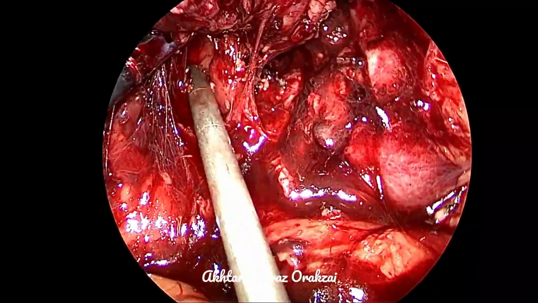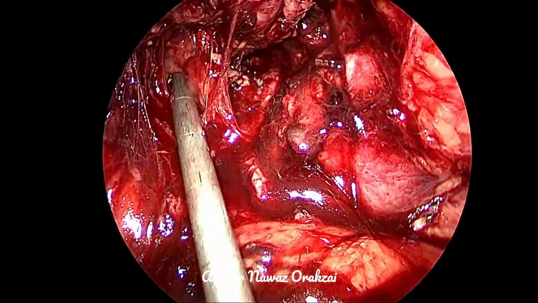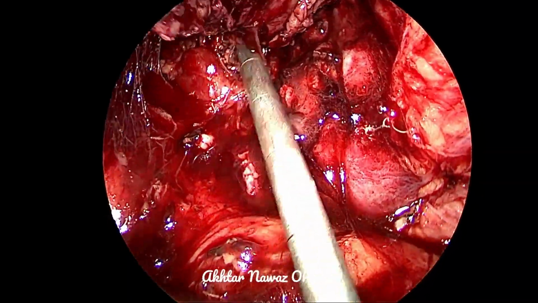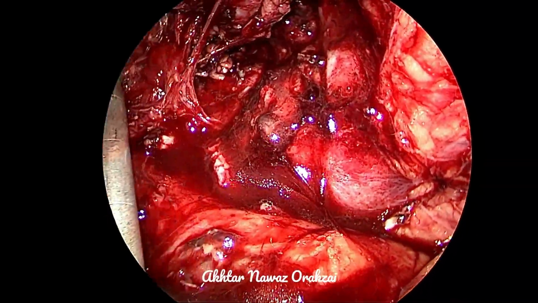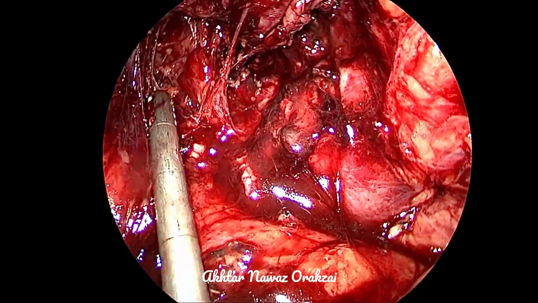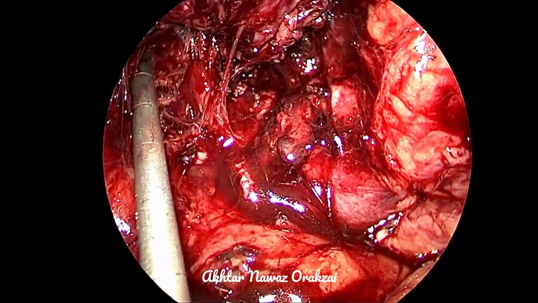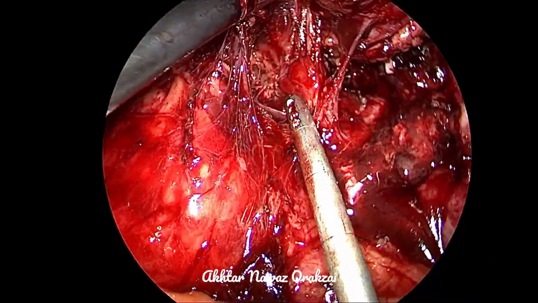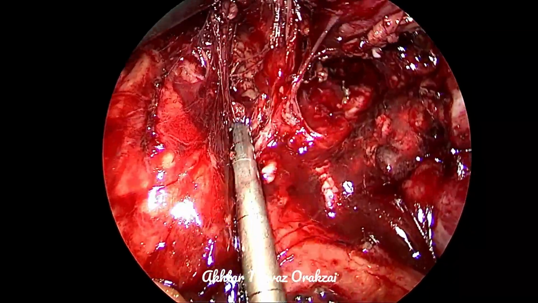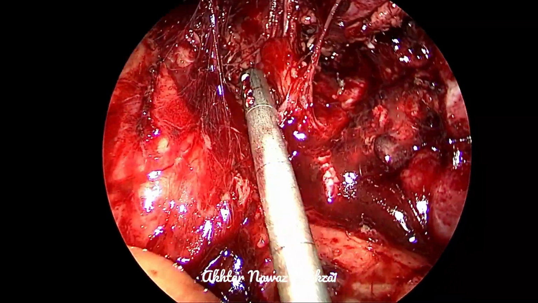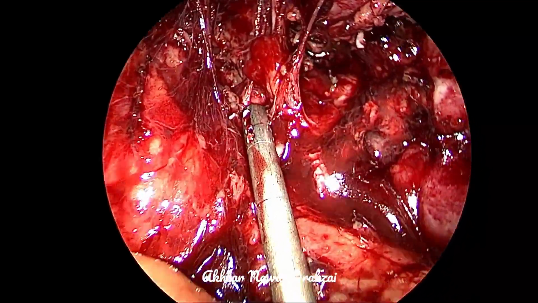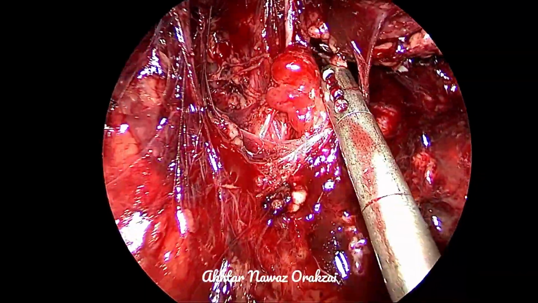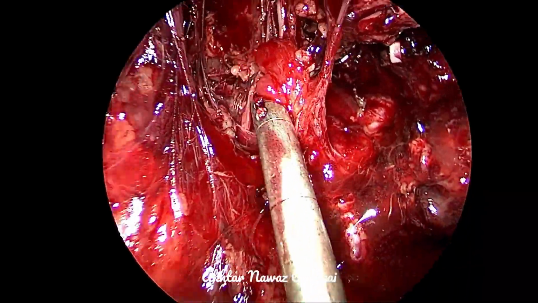and you can see a lymph node. So the lymph node is a sign that the artery will be around here somewhere, and there are some very small vessels coming and going from aorta. Some of them are lymphatic, some of them are small venous channels, some of them are small arterial channels, but we are looking for a bigger artery.